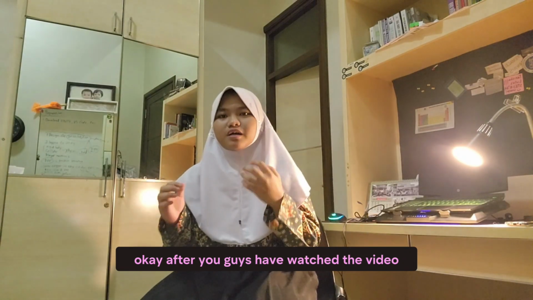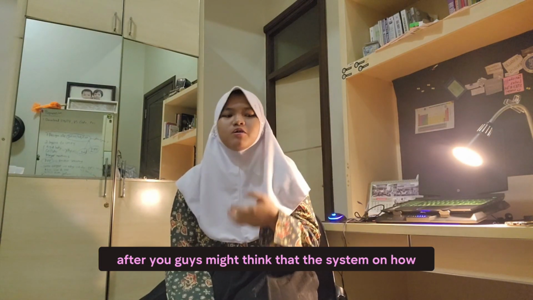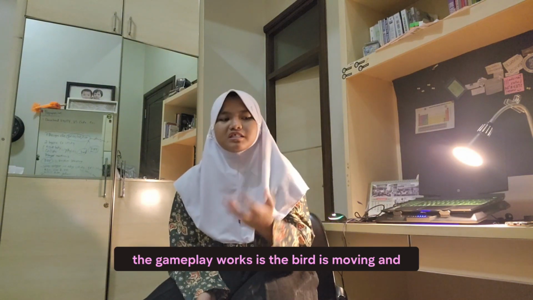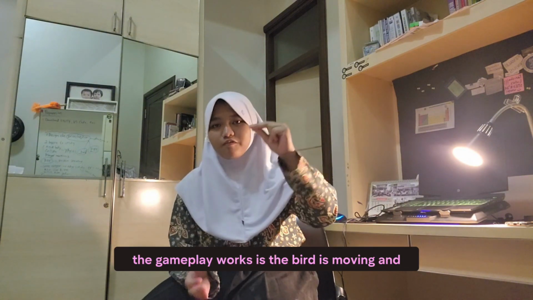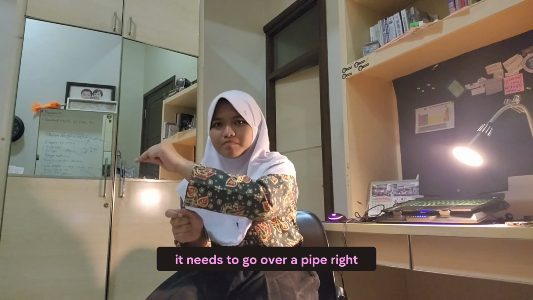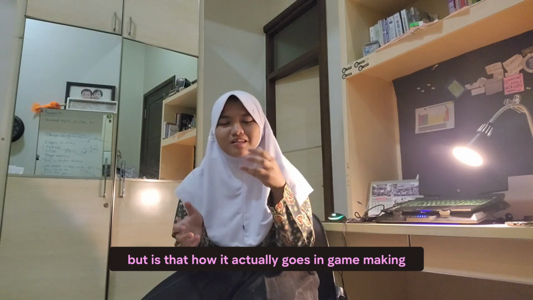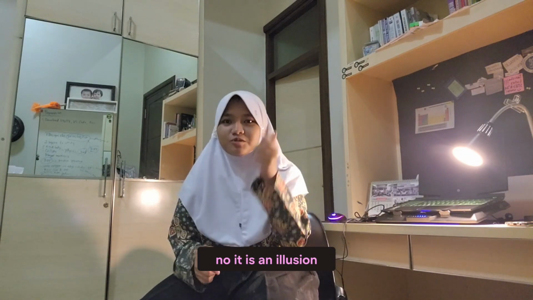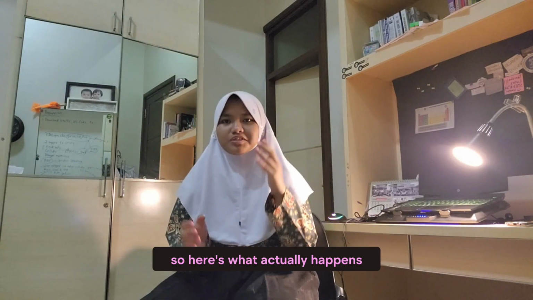Okay, after you have watched the video, you might think that the way the gameplay works is that the bird is moving and it needs to go over a pipe, right? But is that how it actually goes? In game making, no, it is an illusion. So here's what actually happens.